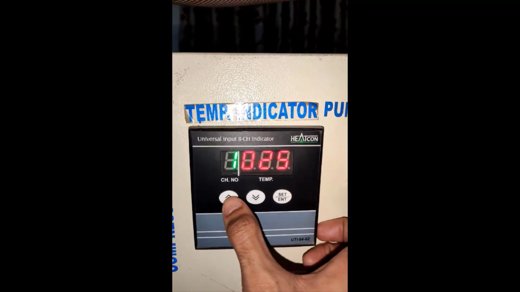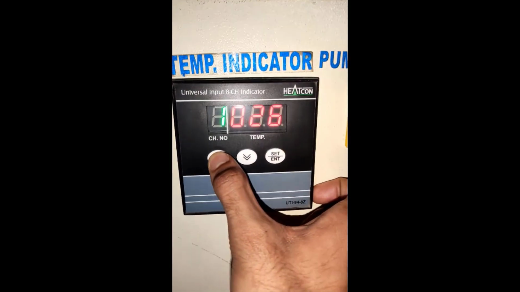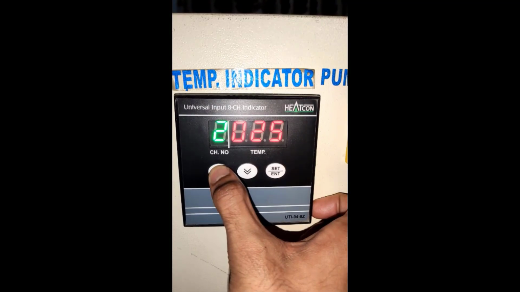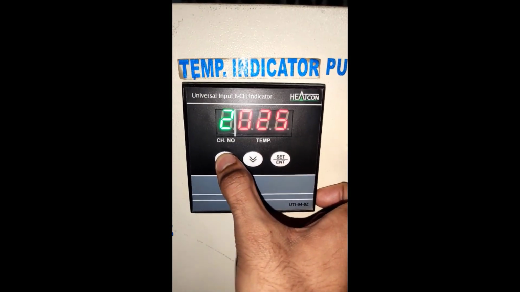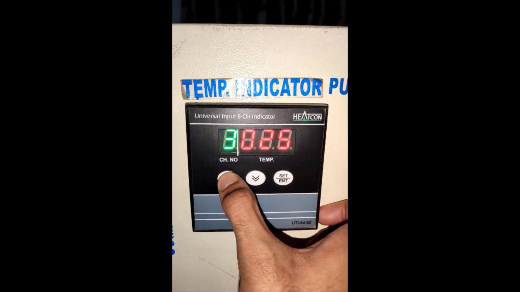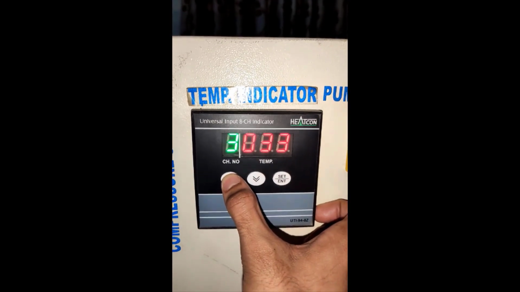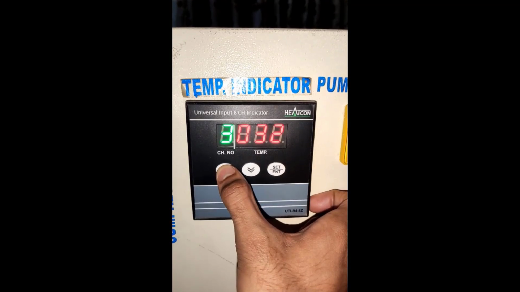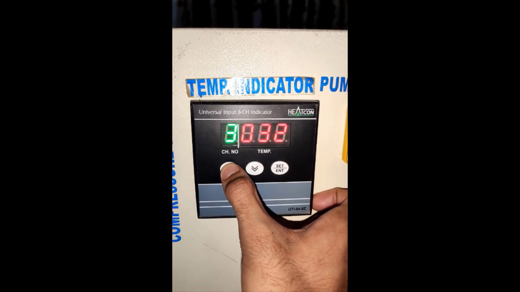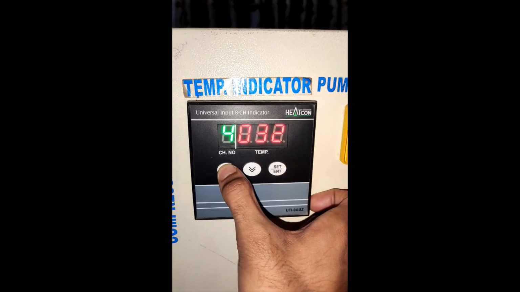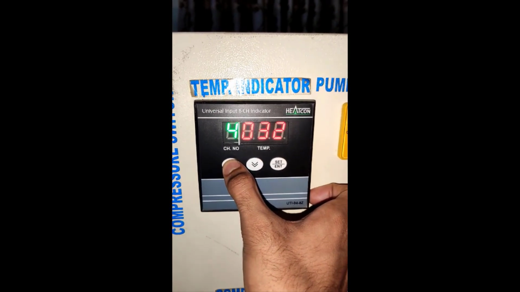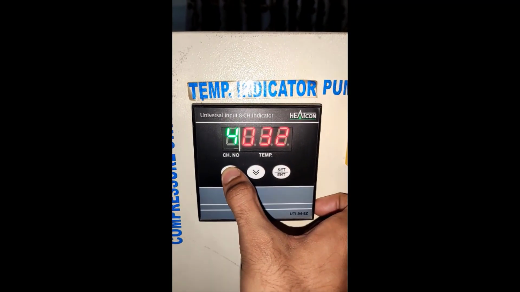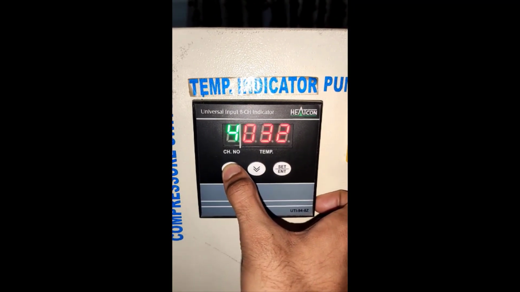Now again after some time we will find out what the temperatures will be at different channel locations. Okay, so along with the 1 and 2 we can find out the wet bulb and dry bulb temperature at outlet, and 3 and 4 will indicate the wet bulb and dry bulb temperatures at inlet, as you can see in this figure or video. Okay, so in this manner you can operate this equipment.